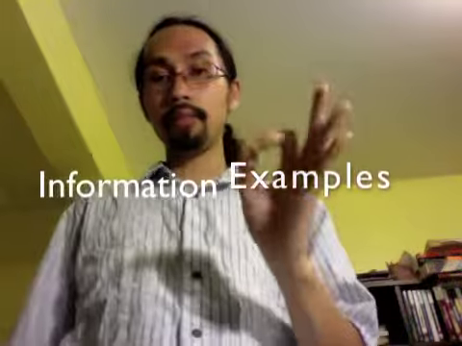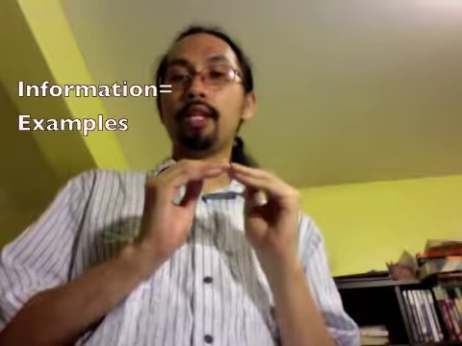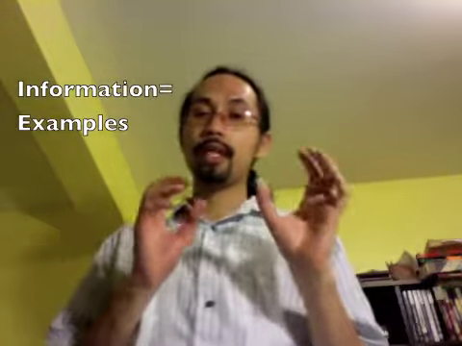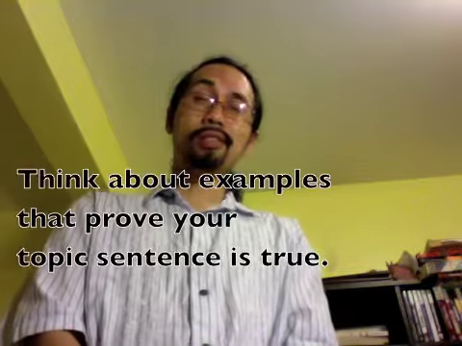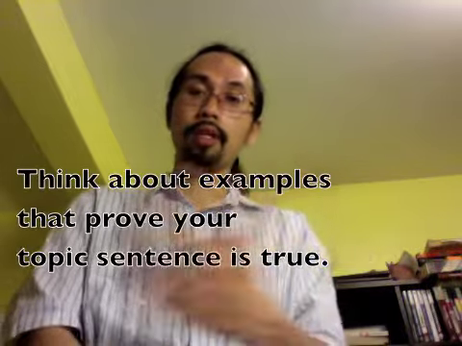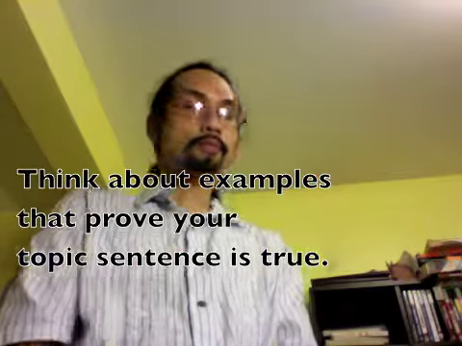All right, let's talk about number 3. The third part about academic writing and academic reading is the idea of examples, or in the PIE paragraph, information. So again, information is basically examples. If we talked about the idea that the internet was for social networking, let's say that's a good thing, to keep track of friends and family, then we need to have some examples for friends and family. This is where you just have to think, brainstorm, whatever you want to call it, about what your examples are. So you ask yourself this simple question.